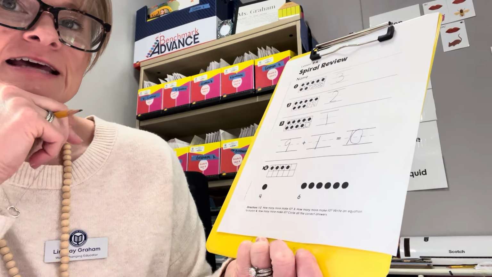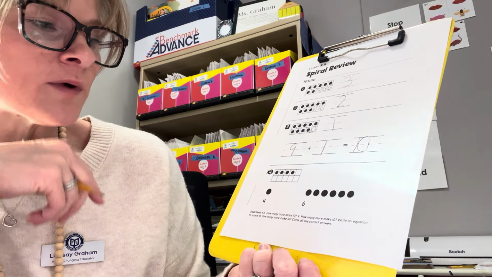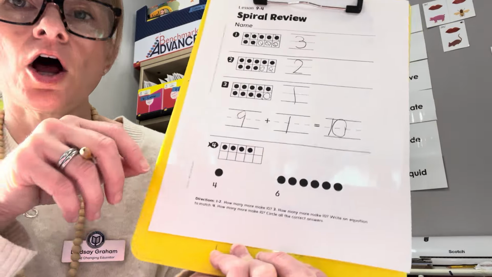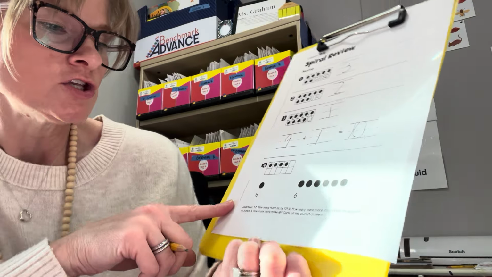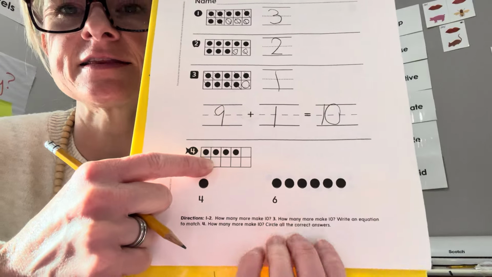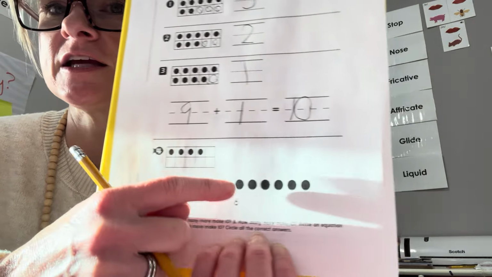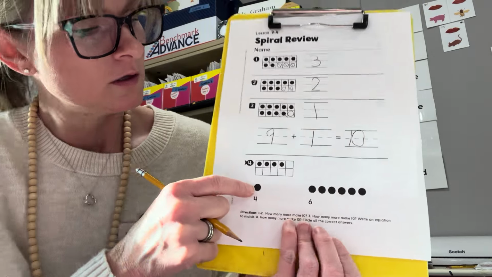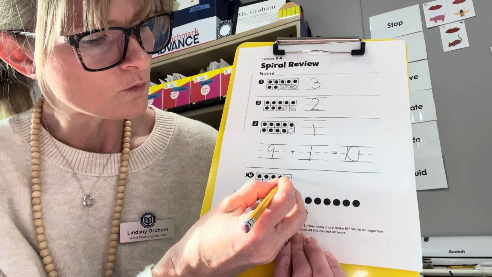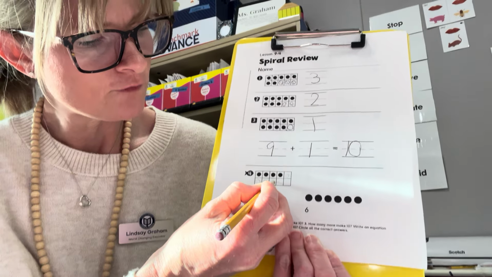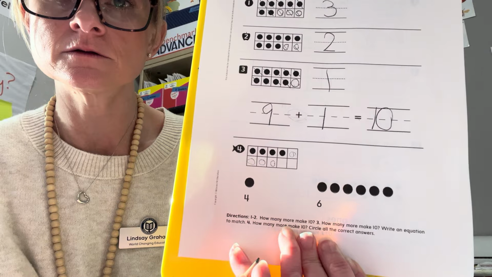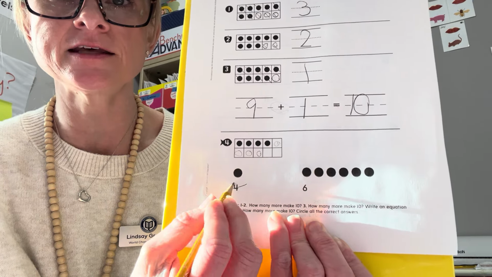How many more make 10? Circle all the correct answers. So how many more make 10? That means we're looking at this 10 frame. Circle all the correct answers. So we need to check each one. This one says 4. Do we need 4 more? Let's see. 1, 2, 3, 4. Did that make 10? No. Okay, so we know it's not this one.